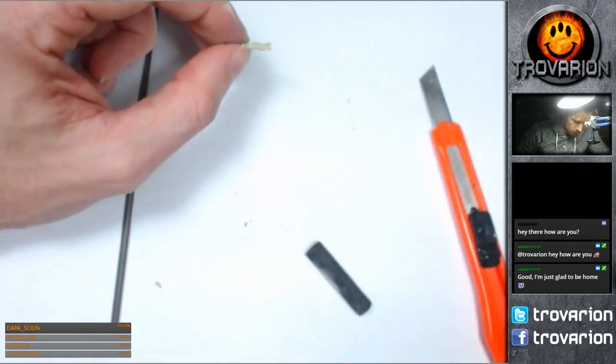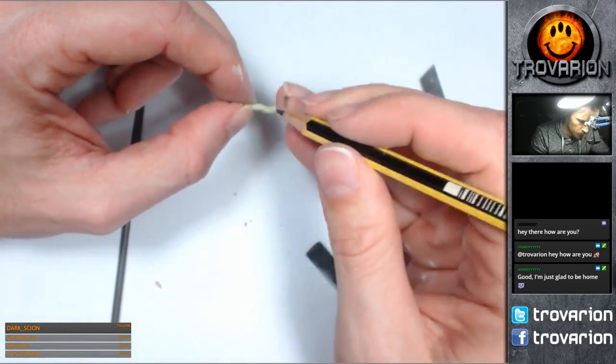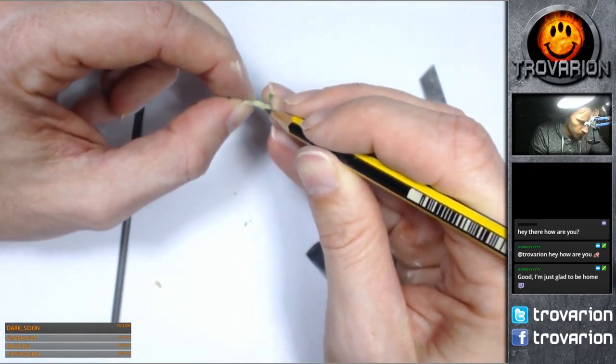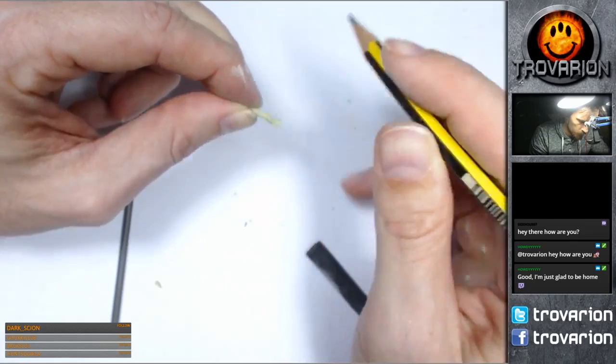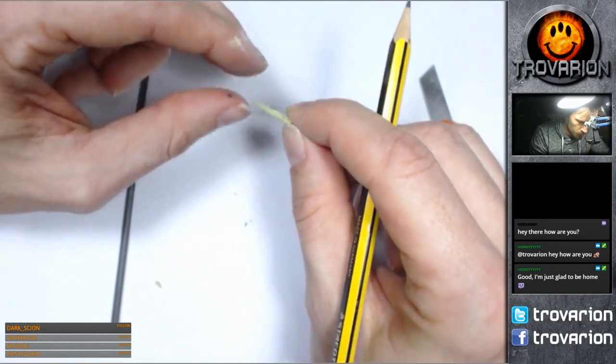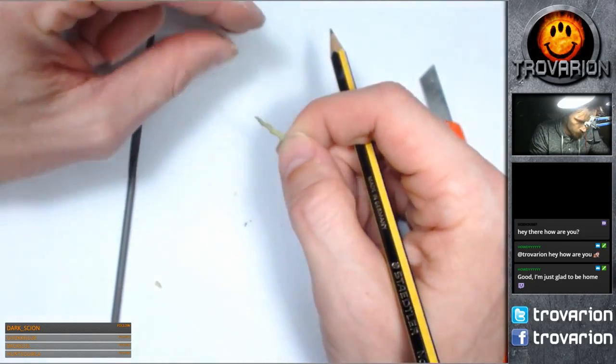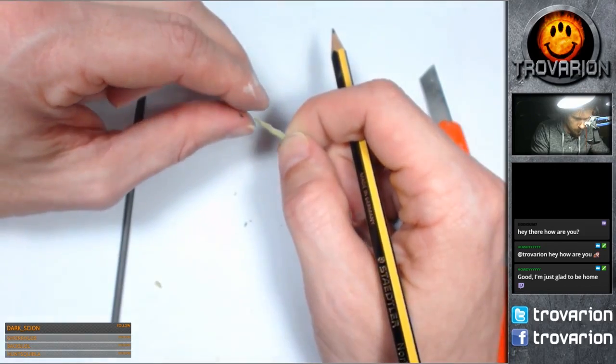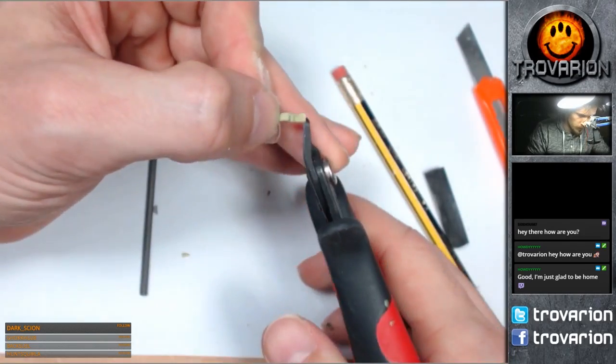Probably go down to this length. So we can clip that off.